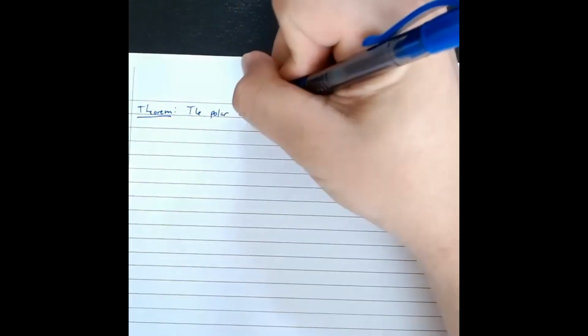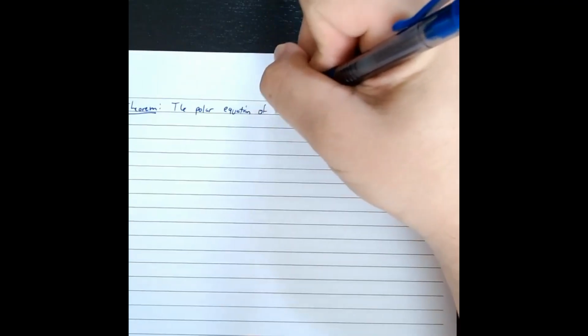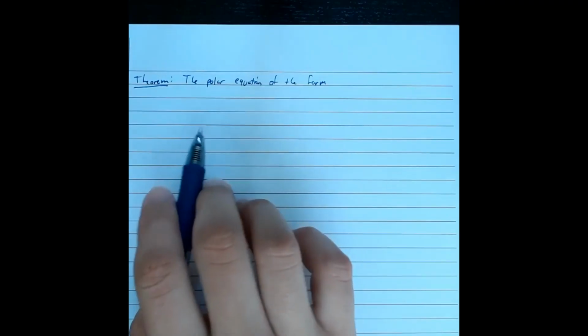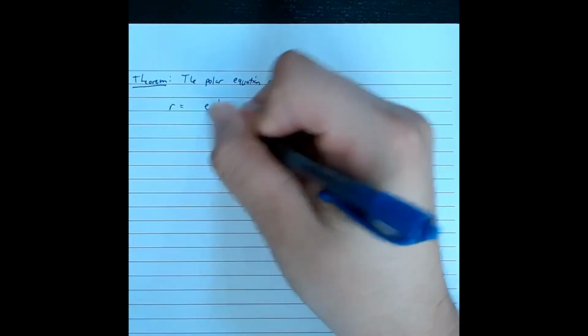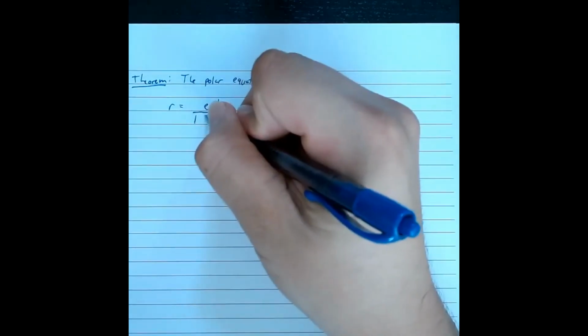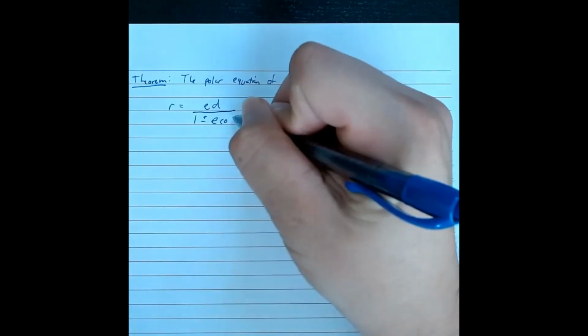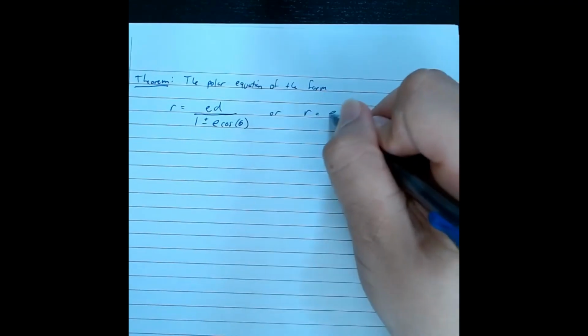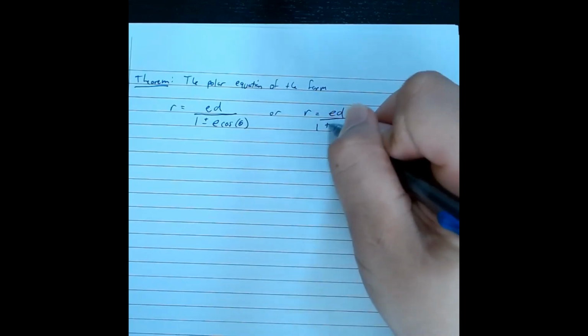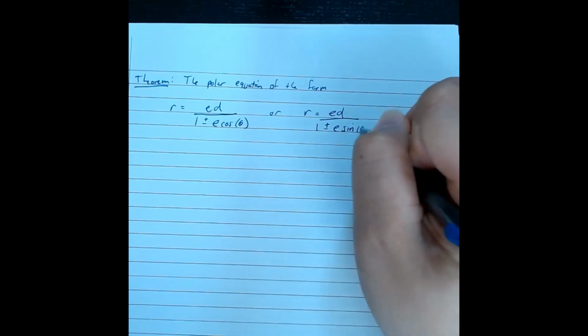Let's say you have a polar equation of the form, and this is going to look a little strange, but it's written out in a strange way so that we have positions to fill in certain values in a moment. r is equal to e times d over 1, either plus or minus e times the cosine of theta, or r is equal to e times d over 1, either plus or minus e times the sine of theta, are going to give us a conic.